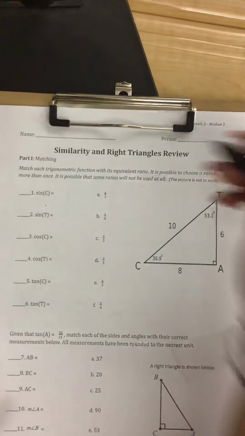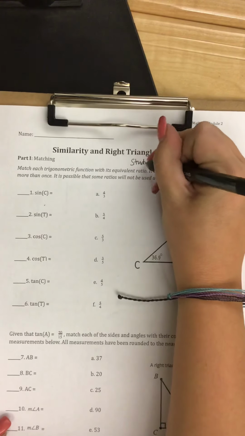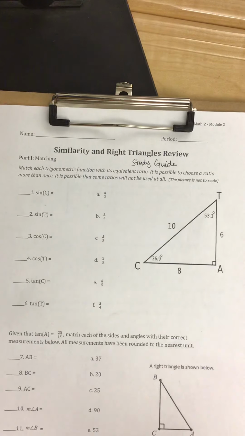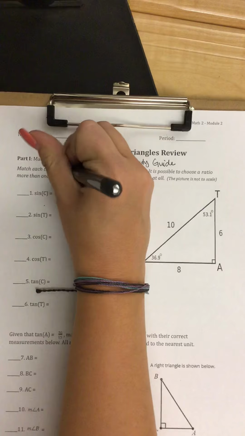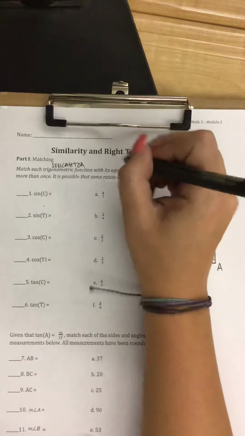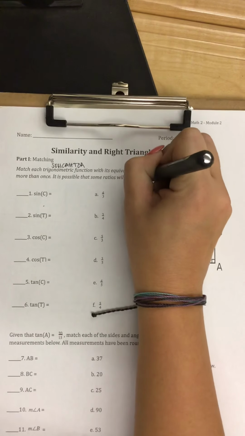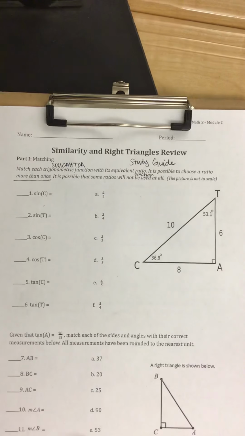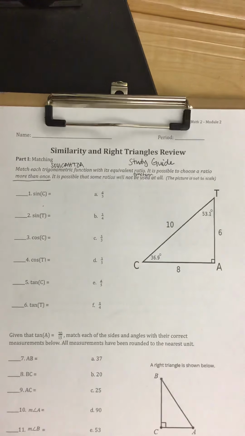Okay, this is the review, aka the study guide for the Module 2 test. If you can do this study guide with no problem, you can do the test perfectly. So part 1 says match each trigonometric function, and that just means SOHCAHTOA, with its equivalent ratio. Ratio means fraction. It is possible to choose a ratio more than once. That's super important. And it's possible that we will not use any at all. And just so you know, the picture is not to scale.